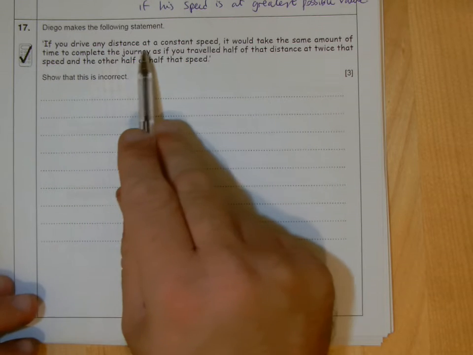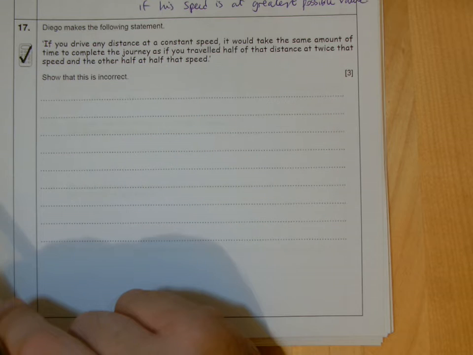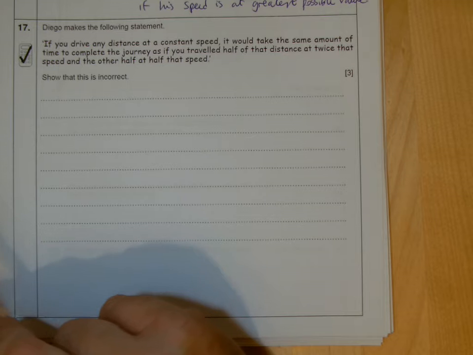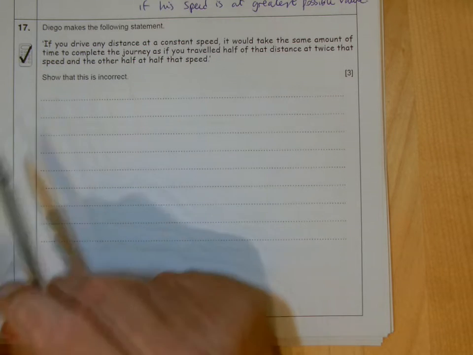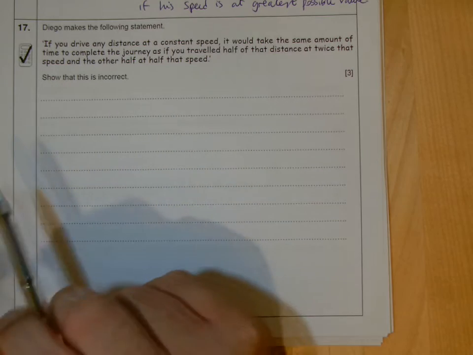So it says if you drive any distance at a constant speed, it would take the same amount of time to complete the journey as if you travelled half of that distance at twice that speed and the other half at half that speed. Show that this is incorrect. So we only have to show one example where this doesn't work.